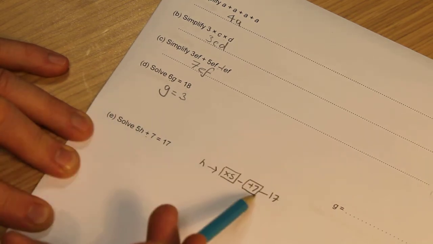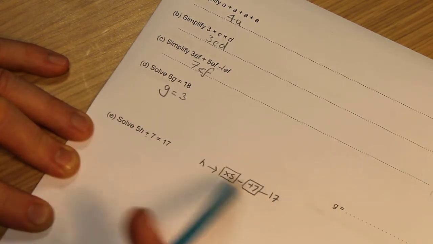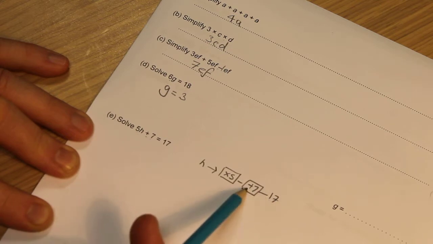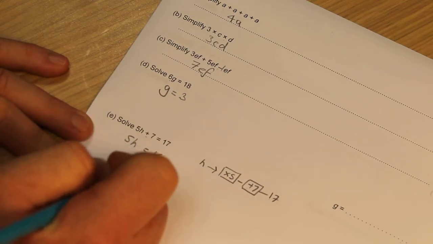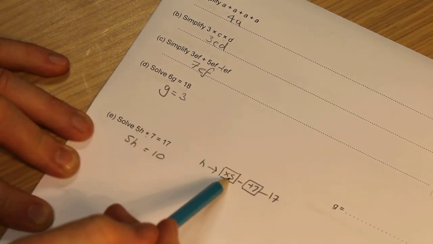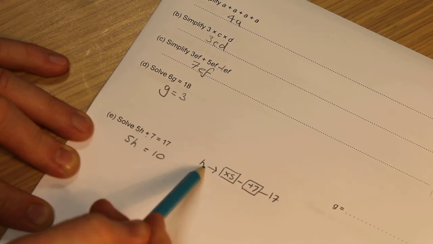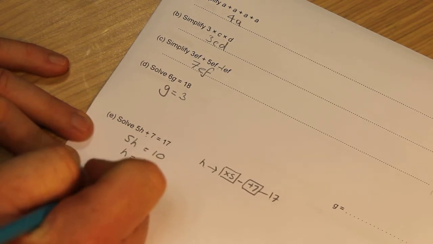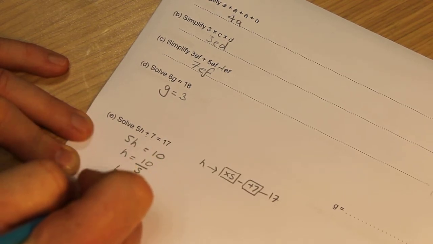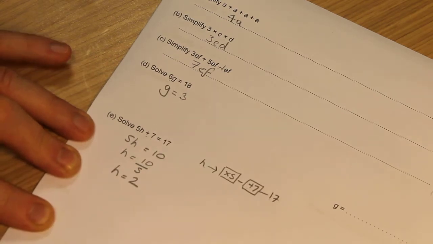Now we know to solve an equation we have to go backwards through this, so 17, and I've got to do the opposite of adding 7, so that's going to take me to 10, so 5h is worth 10, and then I've got to undo the timesing by 5, which means I've got to divide that answer by 5, so h is 10 divided by 5, so I know h is worth 2.